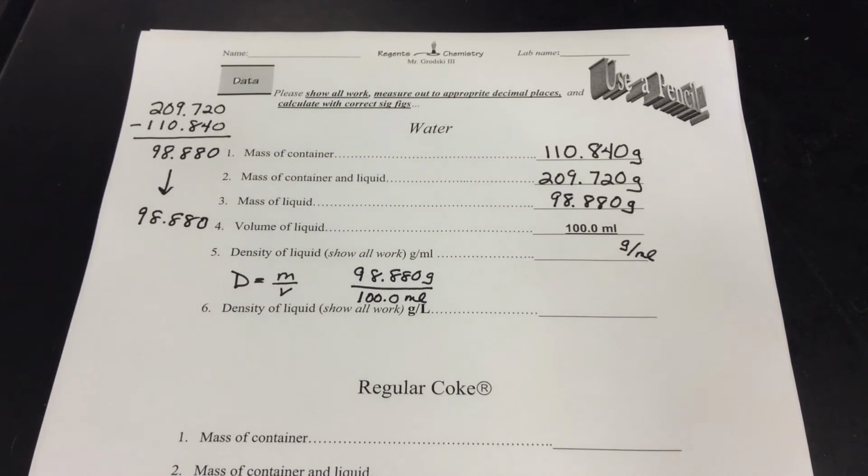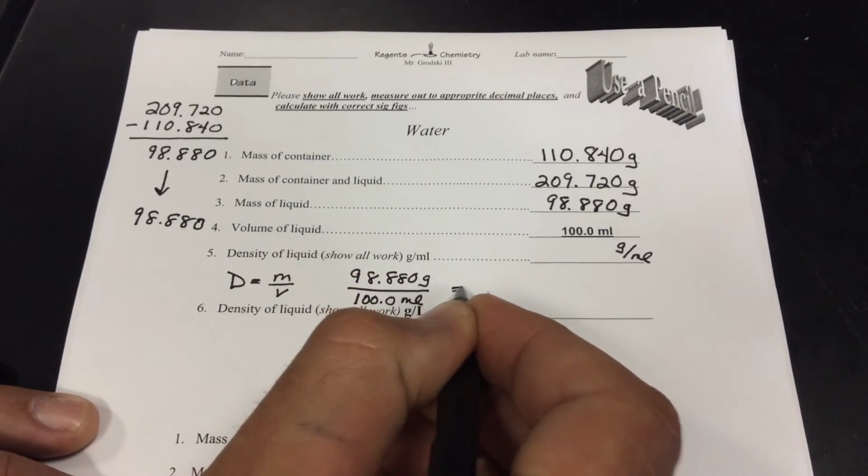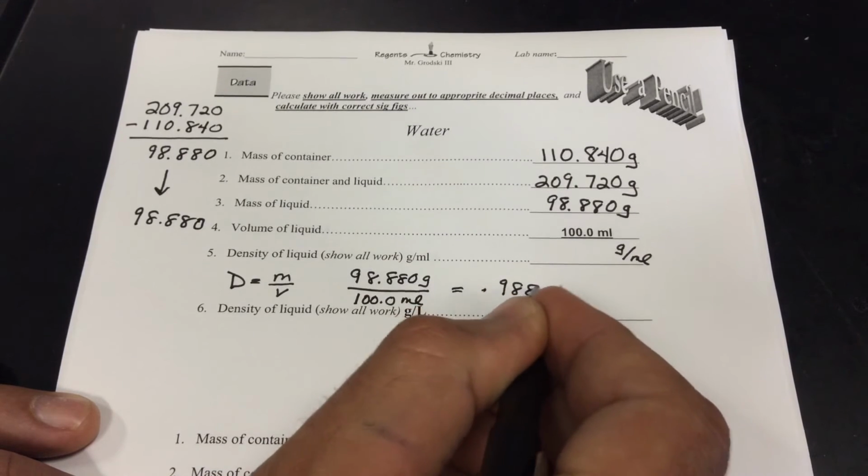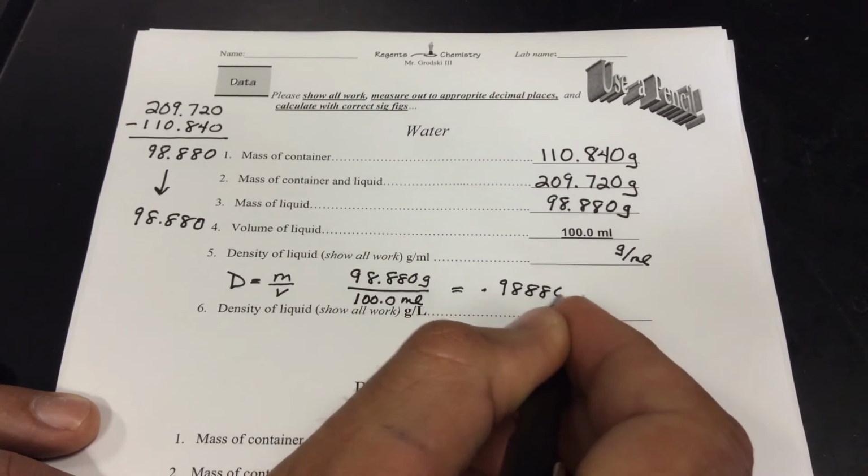And when you divide by 100, you're going to move your decimal place over a couple of places. And what we get here is 0.98880.